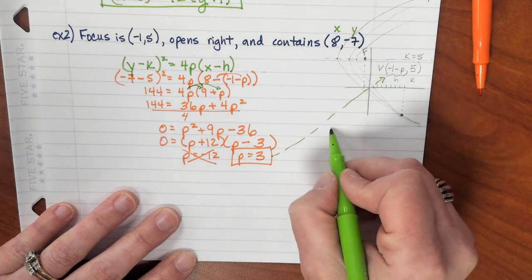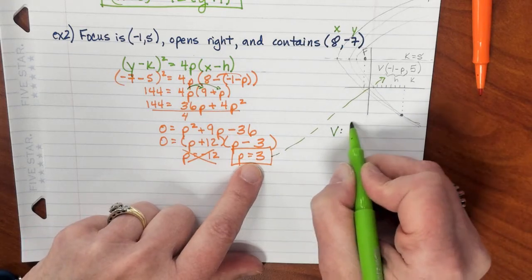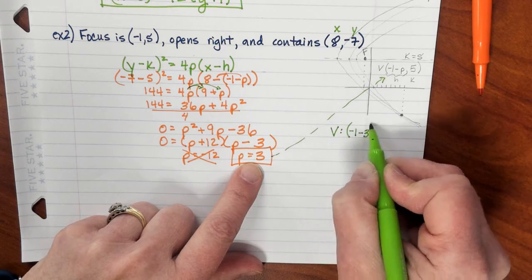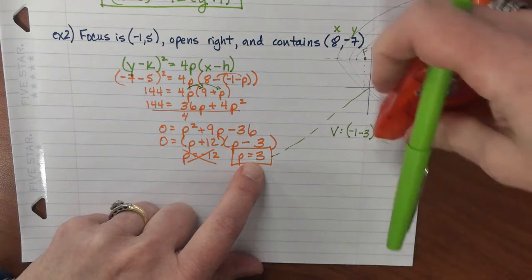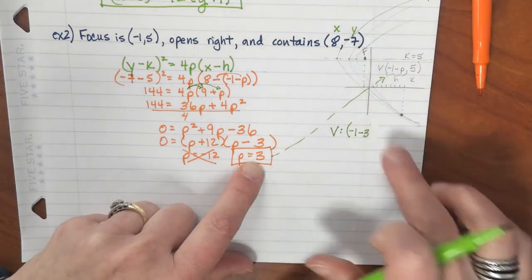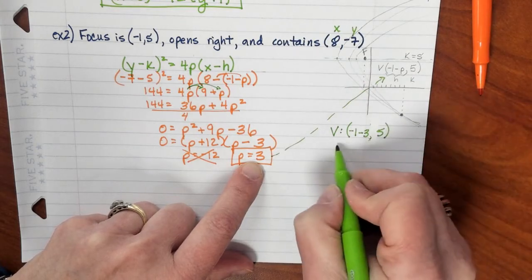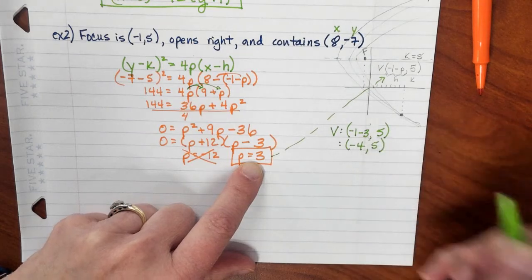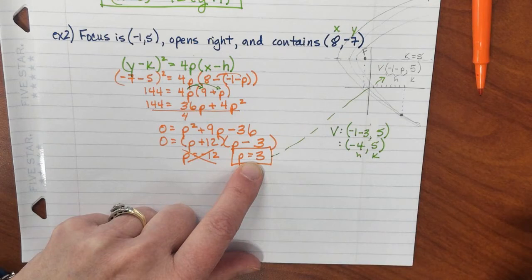So now my vertex, if p is 3, if I was at -1 minus 3, I'm going to be, oops, I shouldn't have put a parenthesis there, because I still have my 5. Poor 5. There we go. All right, so the vertex is really -4, 5. That's my h and my k that I've now established.